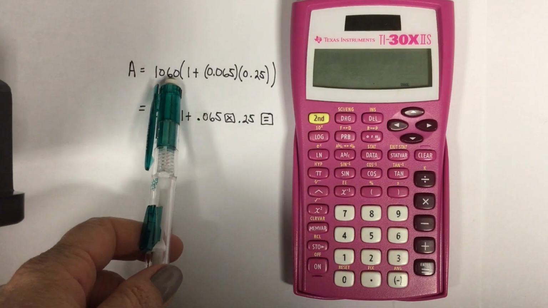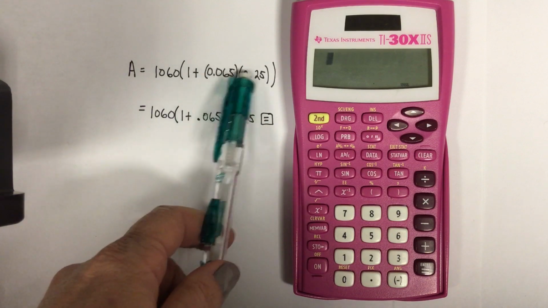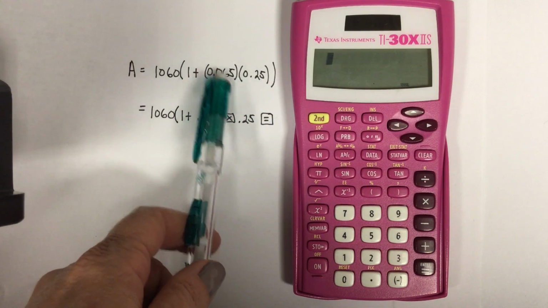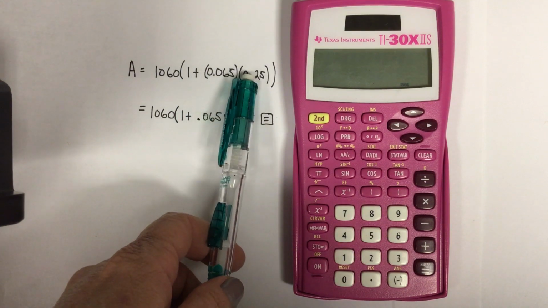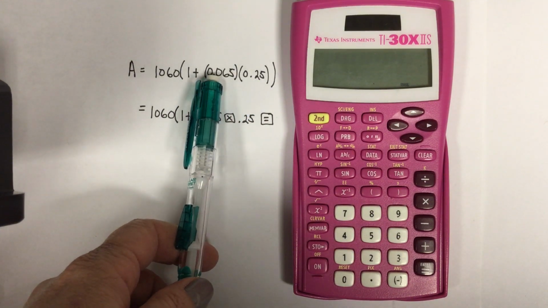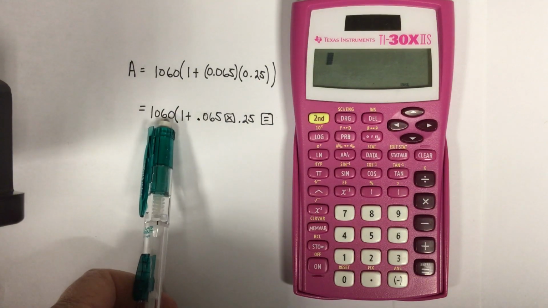But now when we enter this into the calculator, we really don't need to use all of these parentheses because this is just one number times another one. And we also don't need these leading zeros in front of the decimal. You can enter them, but you don't really have to. So when I actually enter it, it's going to look like this.